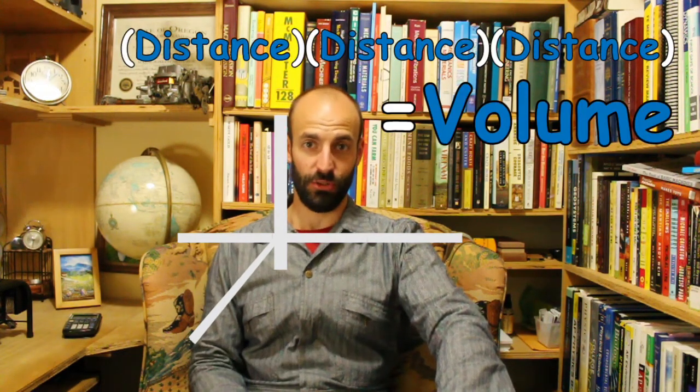Most of us understand distance. We have the measure from point A to point B, a length. If we have 2 dimensions of distance, we can have an area. If we have 3 dimensions of distance, then we can have a volume.